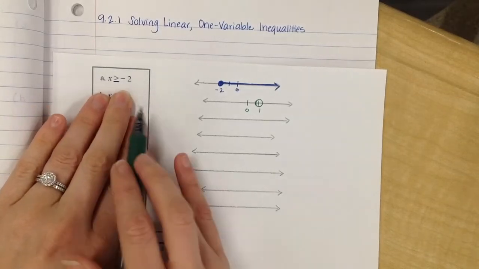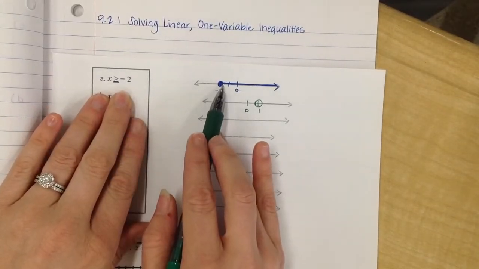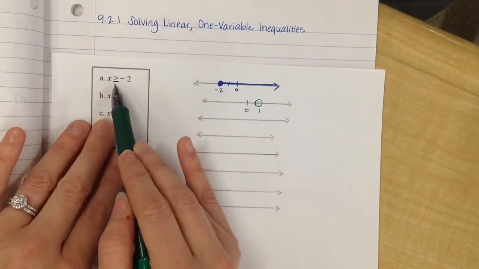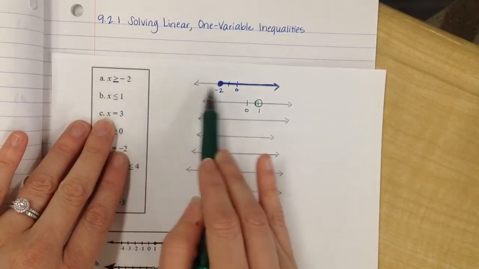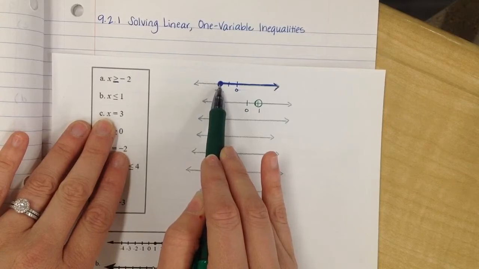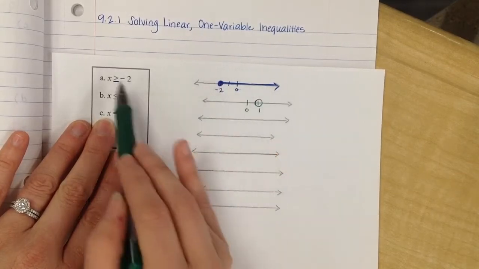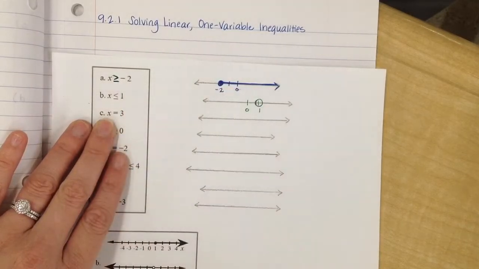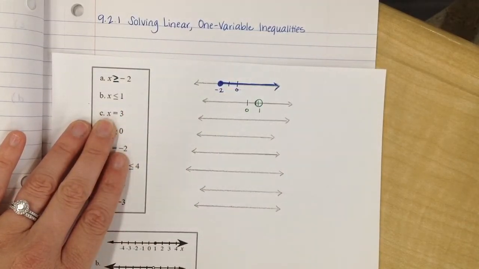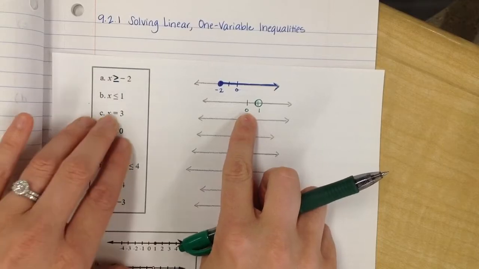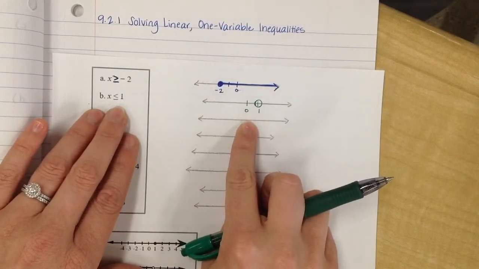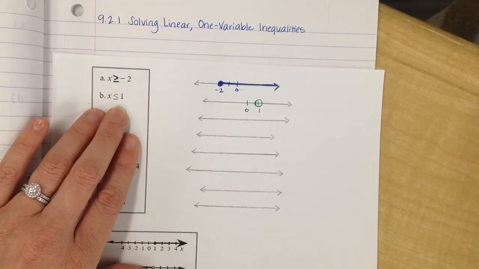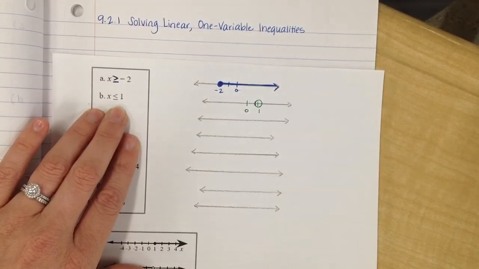For the first one, we should have a filled in dot at the -2. Because you see over here you have half of the equal sign, so it should be a filled in dot. The reason it's traveling upward is because it's a greater than symbol. X is greater than the -2. You should always start your number lines at the value of 0, unless of course the number is so outrageously far away from the 0 that it's not really reasonable.